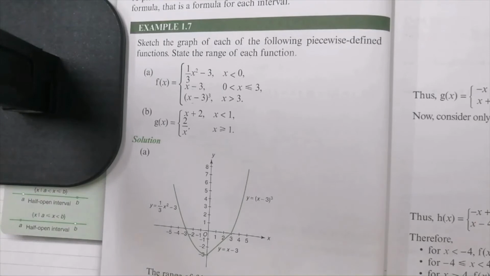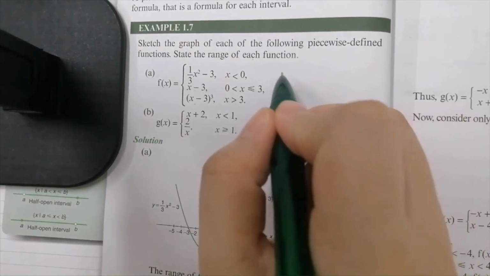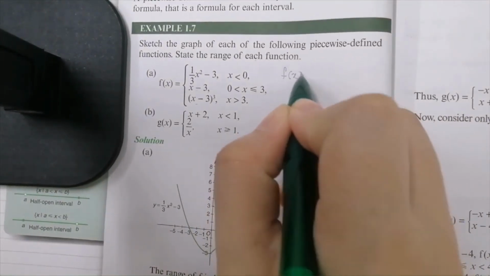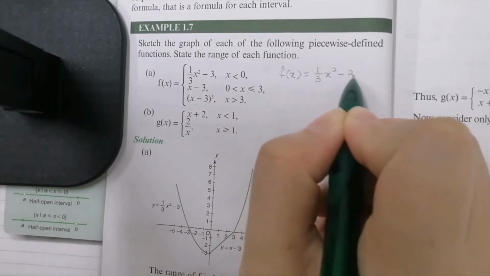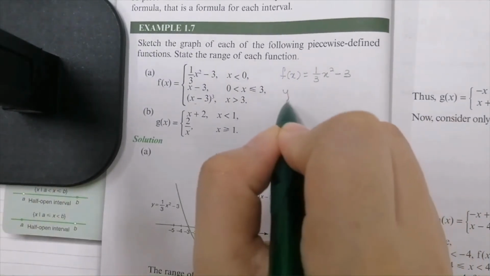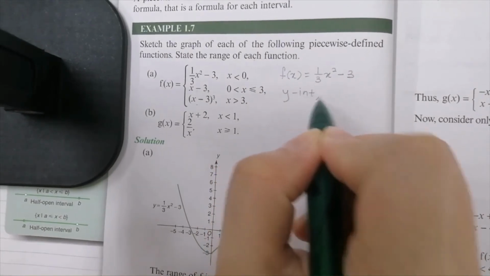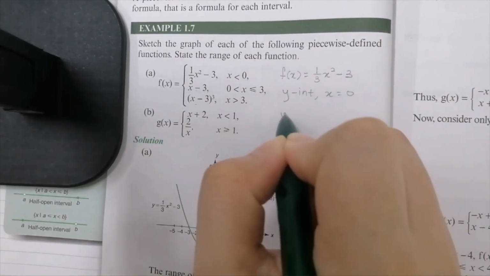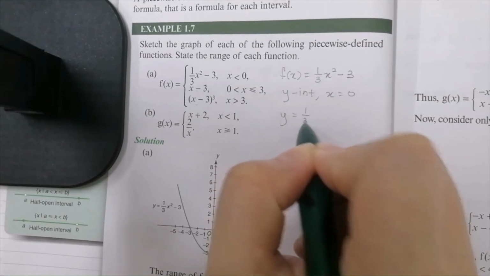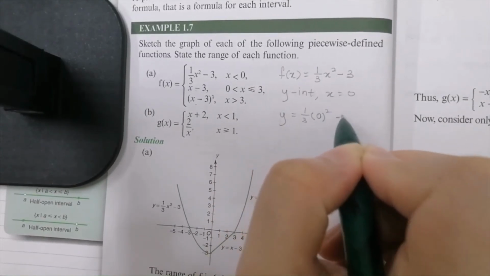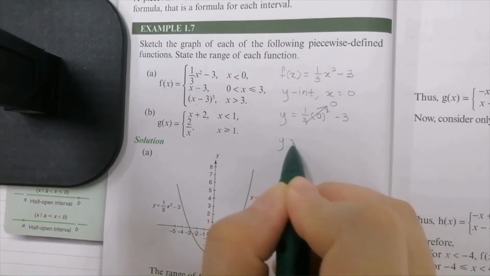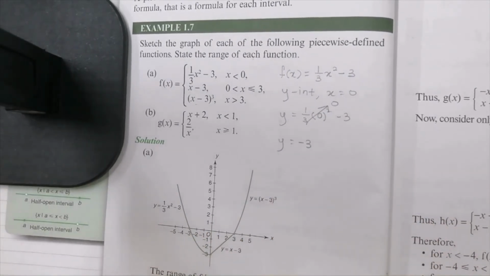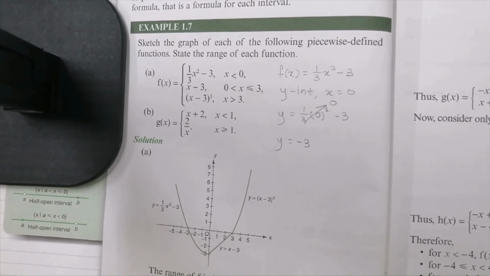Let's find the y-intercept now. To find the y-intercept, let x equal 0. So y will be 1 over 3 times 0 squared minus 3. Any number times 0 will be 0. So y equals negative 3. So our y-intercept is negative 3.